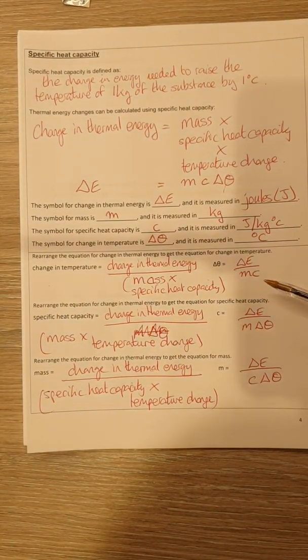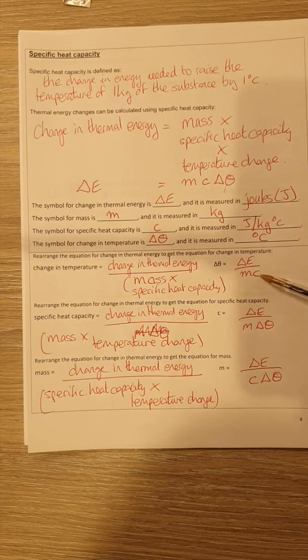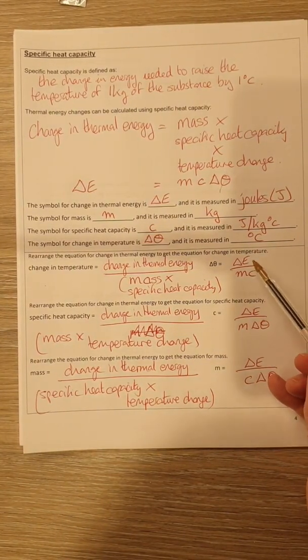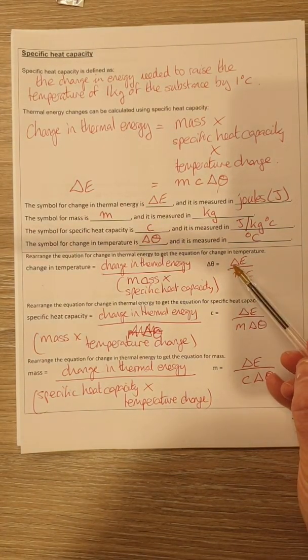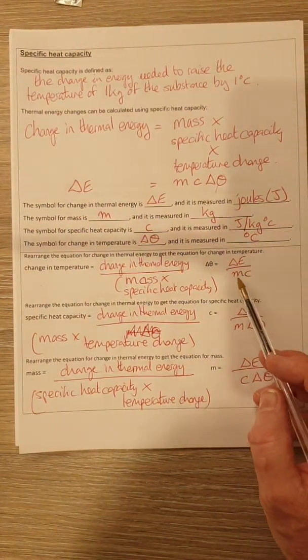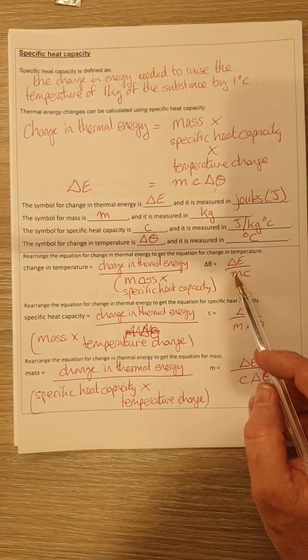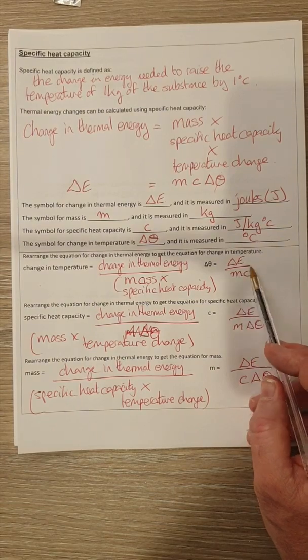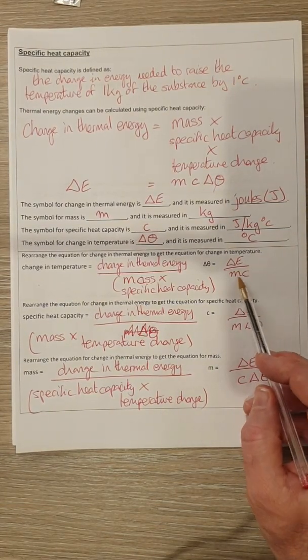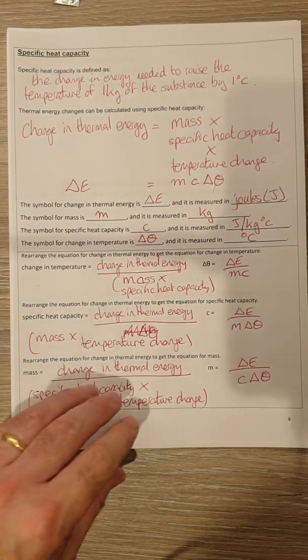Now in this equation, the tricky part when you rearrange is you need to make sure, especially when you're using your calculator, that you don't forget, for example, that the change in temperature is the change in energy divided by the product of the mass by the specific heat capacity. So you need to make sure that you're dividing by these two multiplied together.